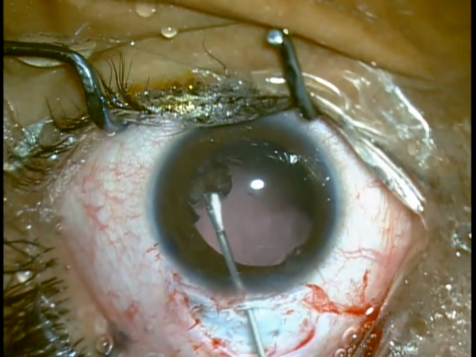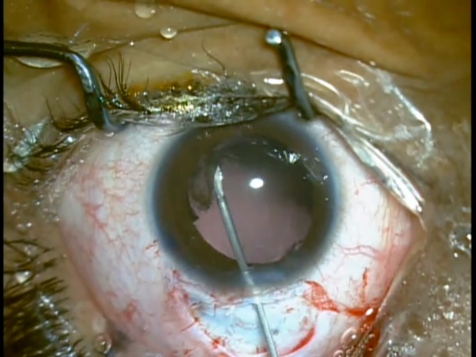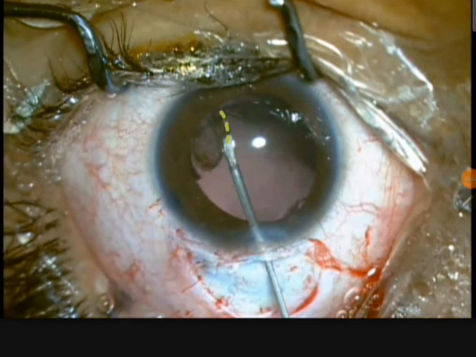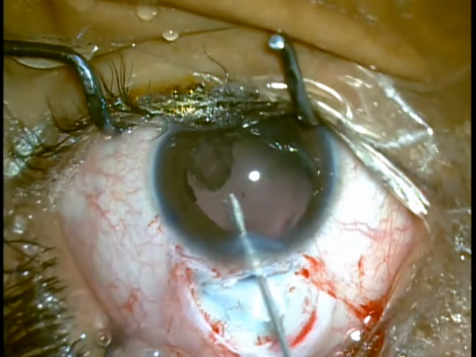With the help of micro scissors, the visible portion of the cyst along with the posterior capsule of the lens in that area is cut and removed. This sample is later sent for histopathological evaluation.